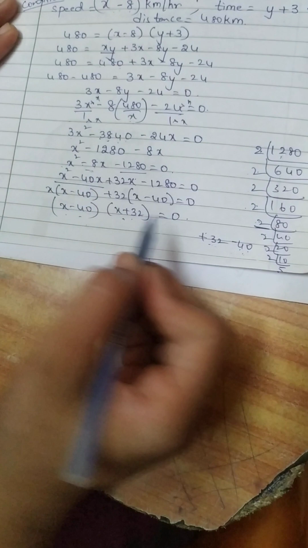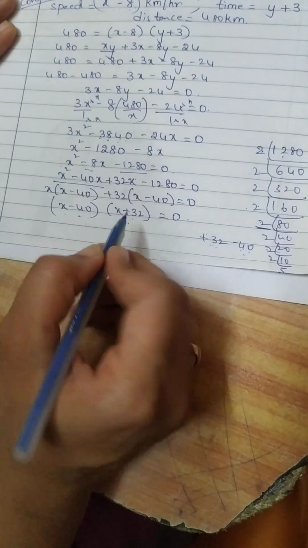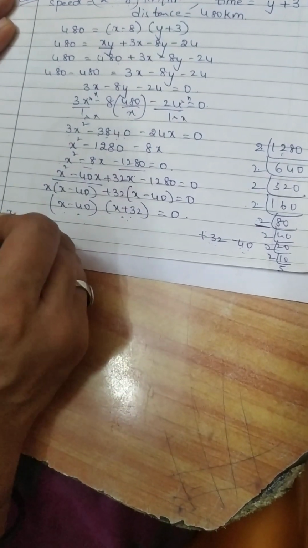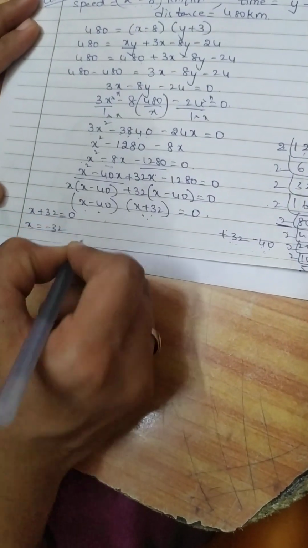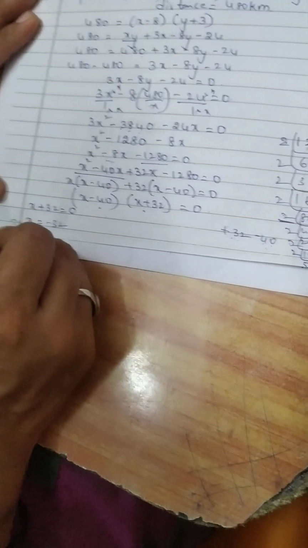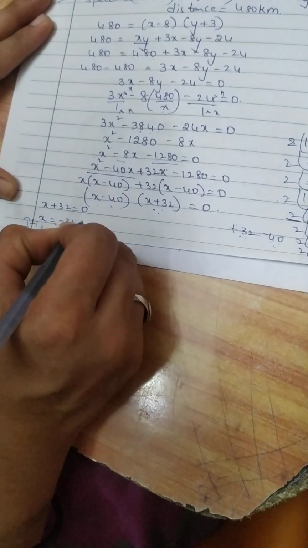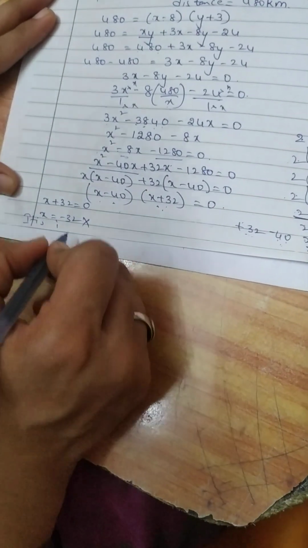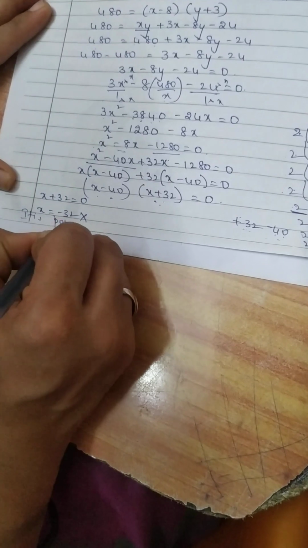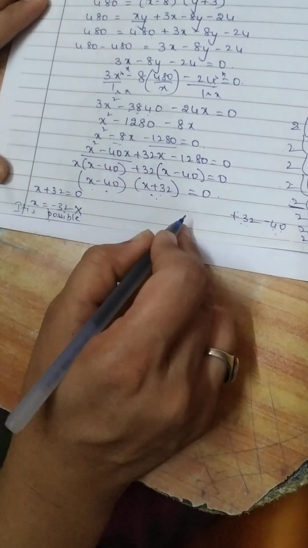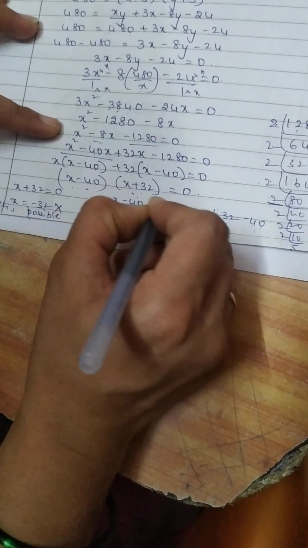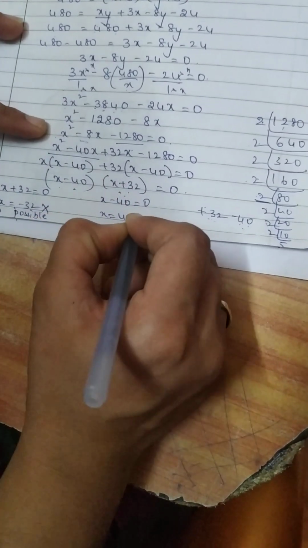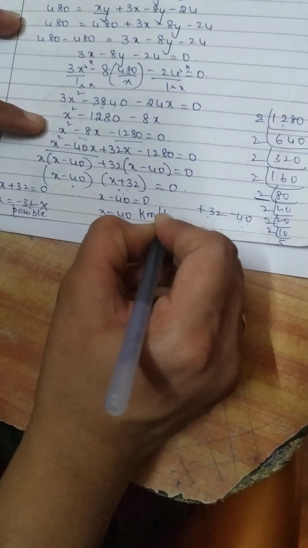Quadratic means you will get 2 only. But x plus 32 equals 0, x equals minus 32. It is not possible, because speed cannot be negative. So take the other one, x minus 40 equals 0, x equals 40 kilometers per hour.